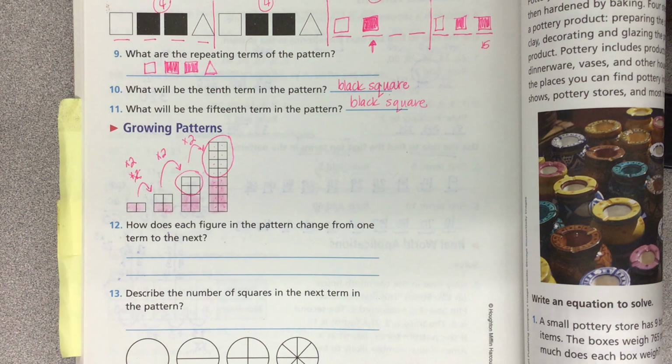The one after 36. Let's see. 1, 2, 3, 4, 5, 6. One more. Okay. 72.